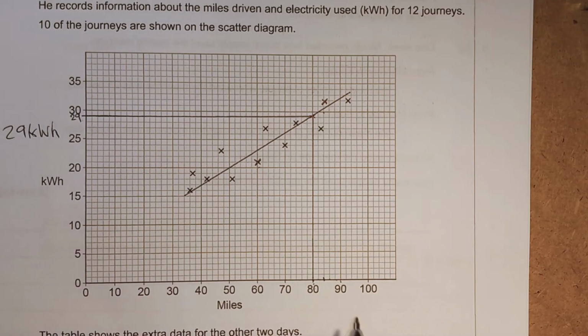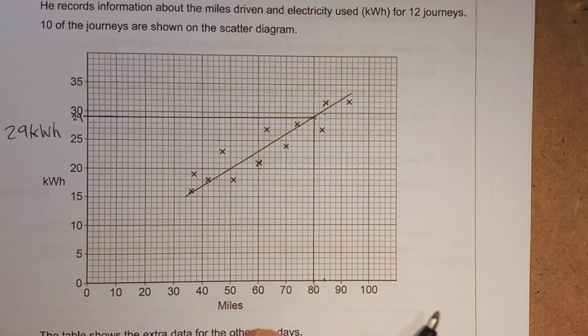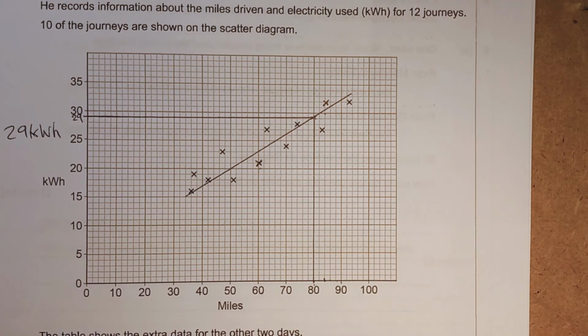Now you might get a slightly different answer depending on how you drew your line of best fit, but it should be close to that. And it's okay if you do get a slightly different answer. They allow a range for these types of questions.